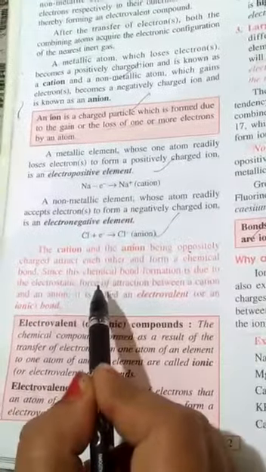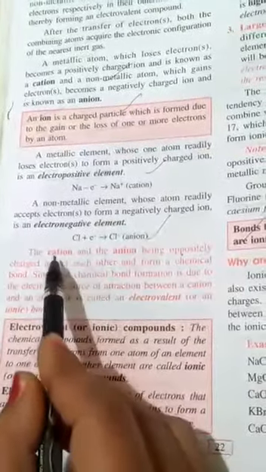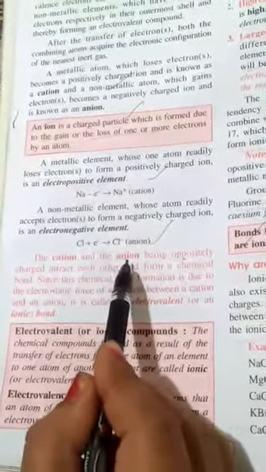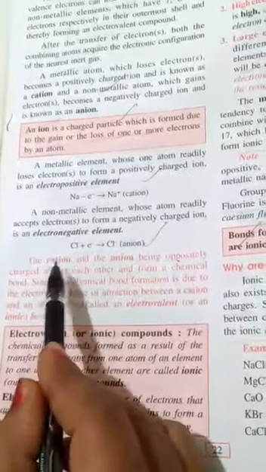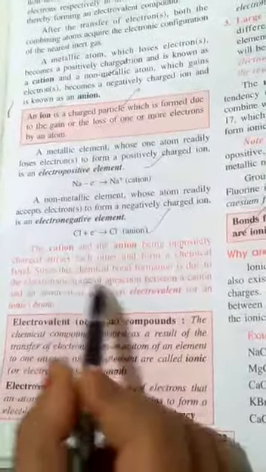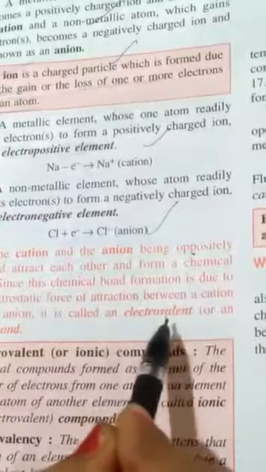In a previous class, we saw that a cation is a positively charged ion and an anion is a negatively charged ion. The cation loses the electron, the anion gains the electron, and they form the electrovalent compound with the help of the electrovalent bond.